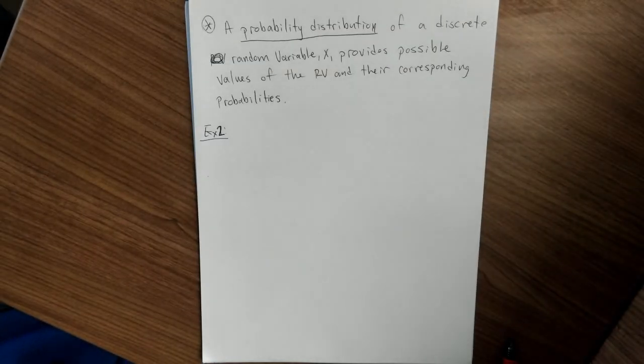Now let's move on to the next definition. So we're going to take these random variables, and now we're going to put them into a probability distribution. And if you want to go ahead and pause and write this down, and then I will continue reading.